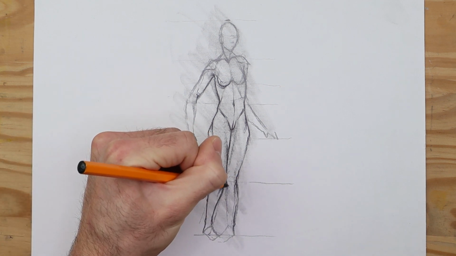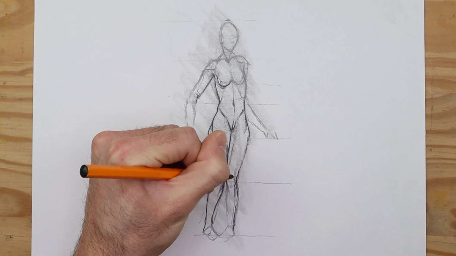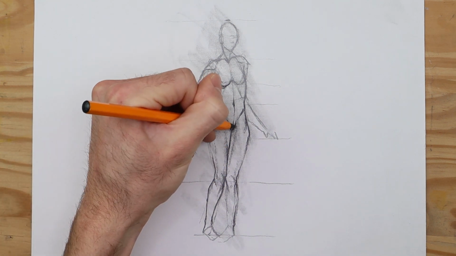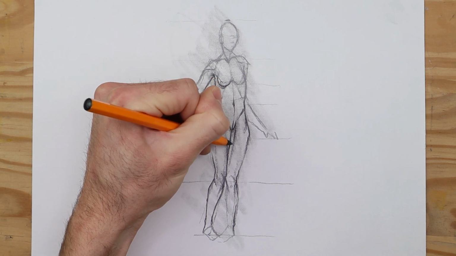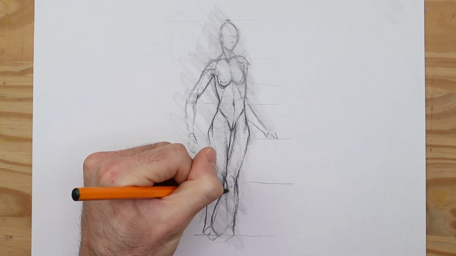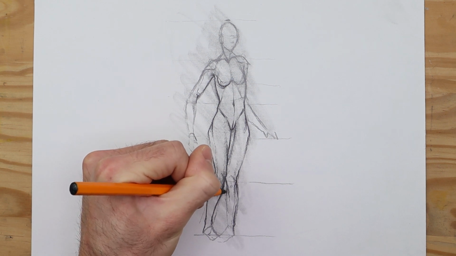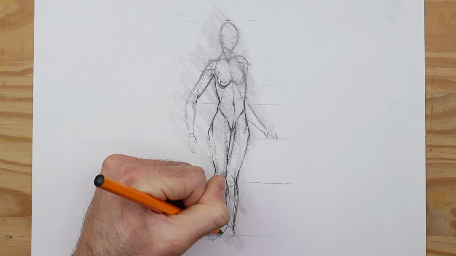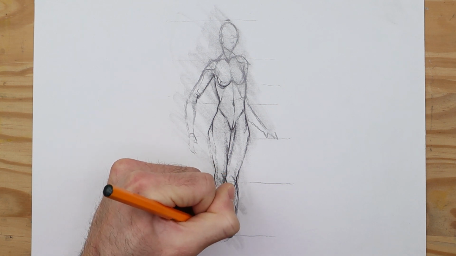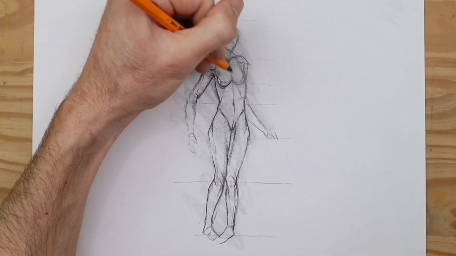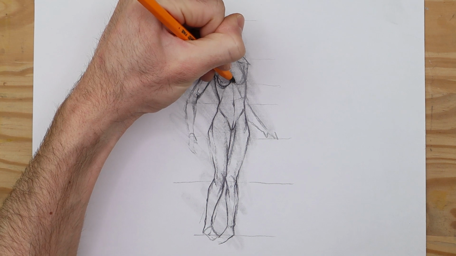Once you understand that top rectangular shape can be used to determine the rib cage, and that lower rectangular shape, that smaller rectangular shape, can be used to determine the hips, you can actually draw a variety of figures in all sorts of poses, and it will help you determine the measurement and scale in an accurate, proportional way for a female figure drawing. But yeah, I hope this was helpful. This is one method of drawing a female figure.